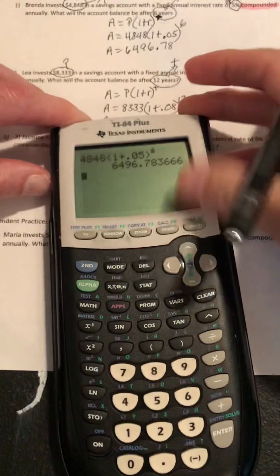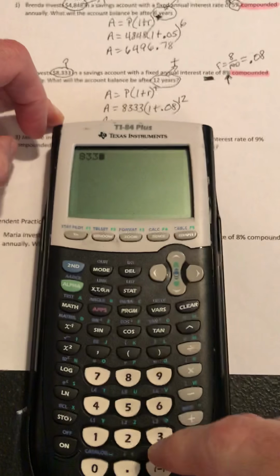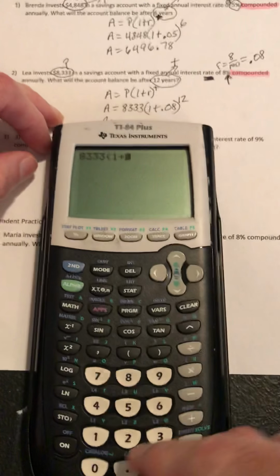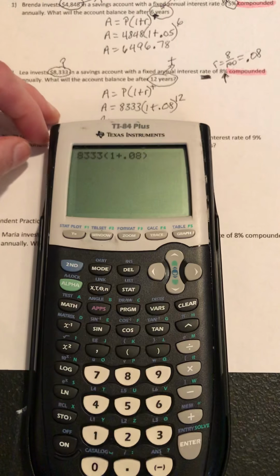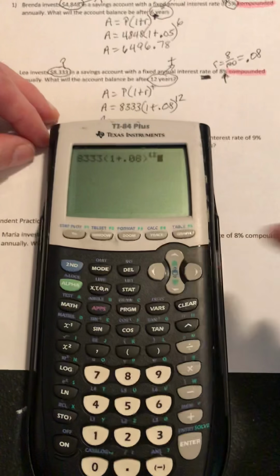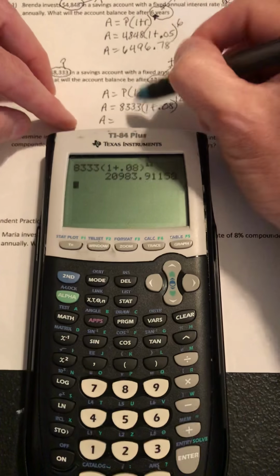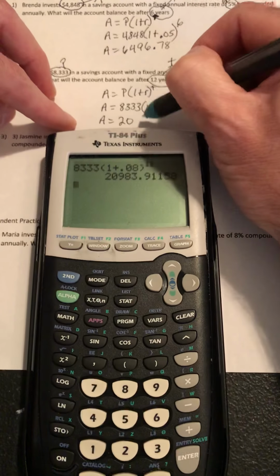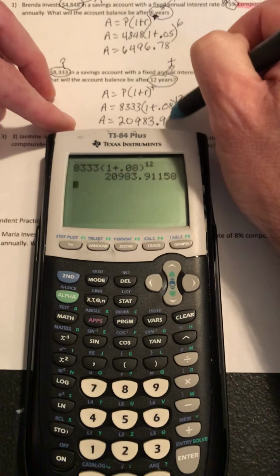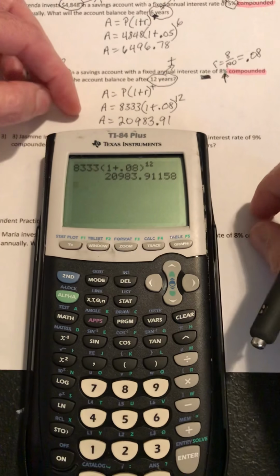All right, let's get our handy calculator again. I'm going to clear my screen again. So 8,333, and then in parentheses, 1 plus 0.08. Close our parentheses, and we're going to raise that to the 12th power. Hit enter, and we now have a new account balance of $20,983.91.